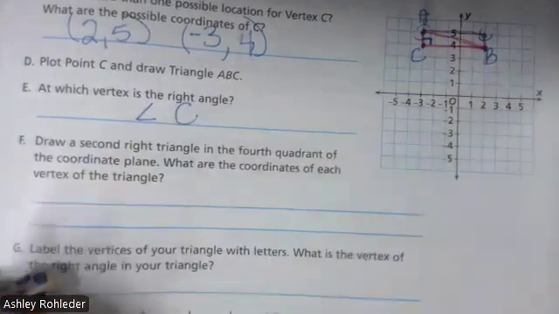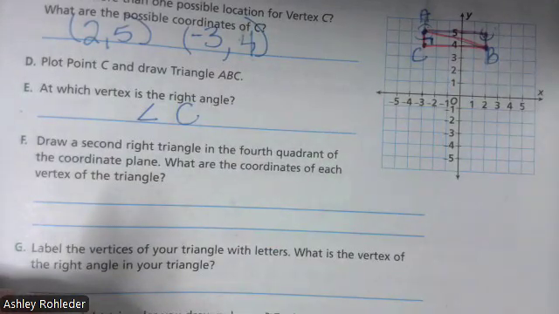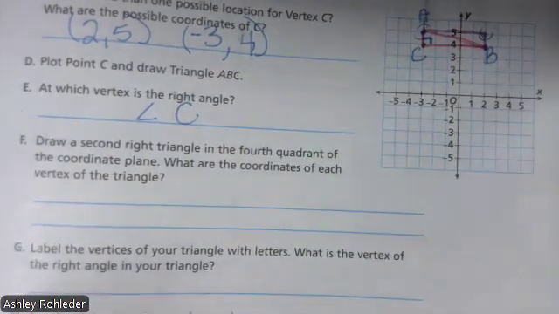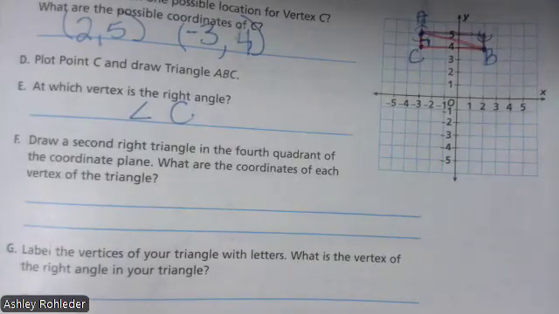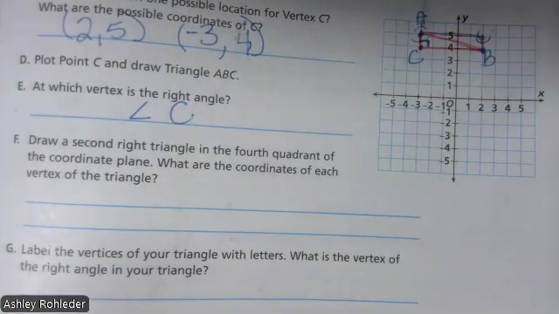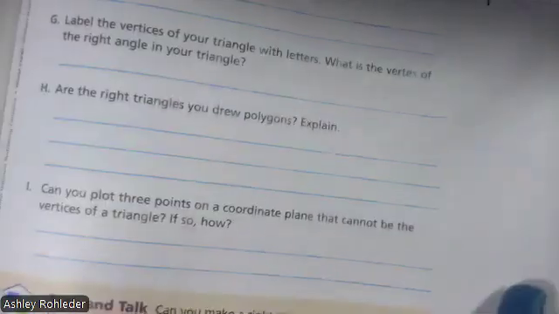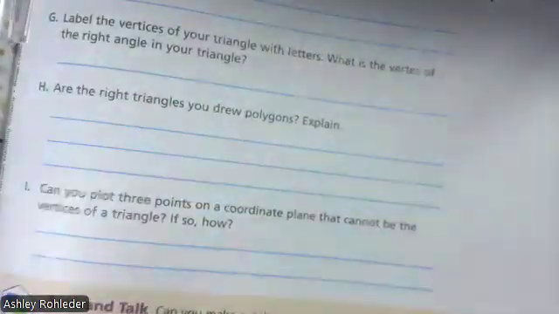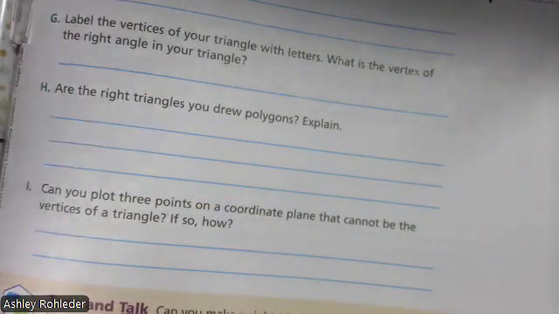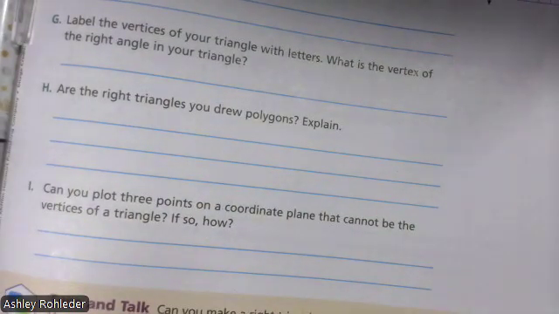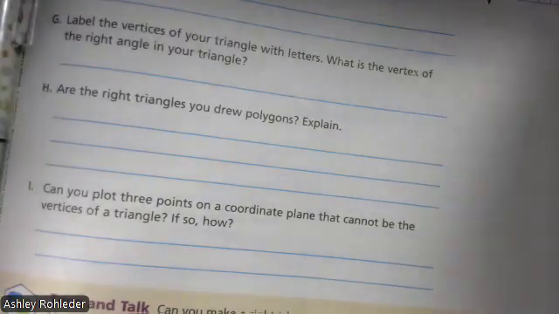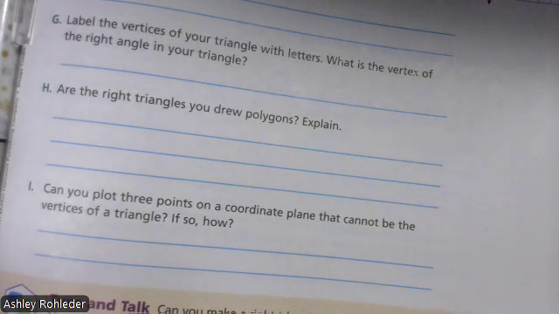Okay, is this a polygon? Yes, tell me why. They're all connected and they all have straight lines. If they gave us just 3 random points on a coordinate plane, would they always be a polygon?